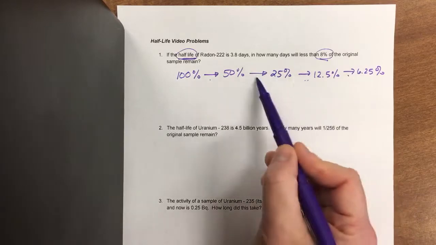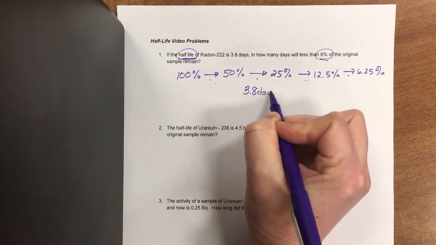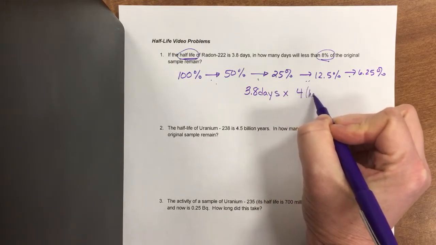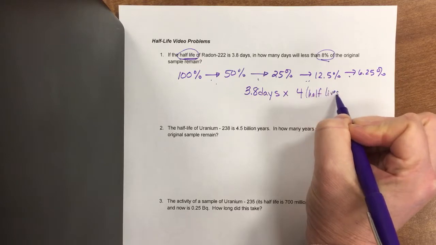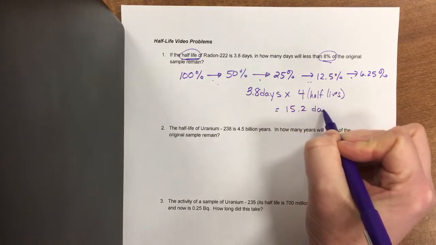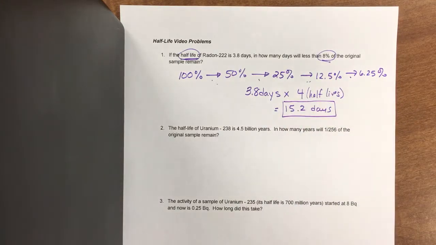So I have 1, 2, 3, 4 half-lives. So 3.8 days is the half-life times 4 half-lives, and when I multiply that out, I get 15.2 days. If this was a multiple choice question, it might say about 15 days, and that would be my answer. Otherwise, I do the math: 15.2 days.